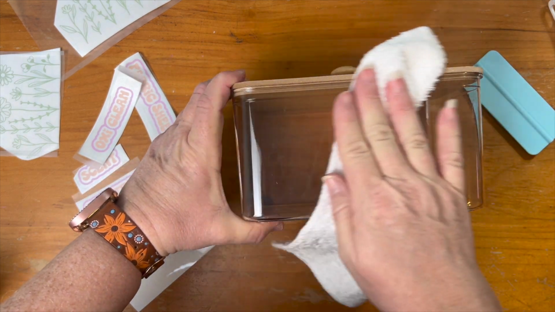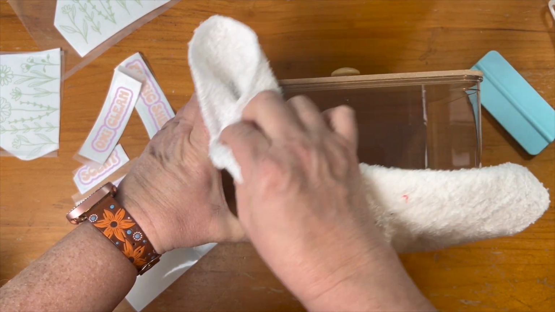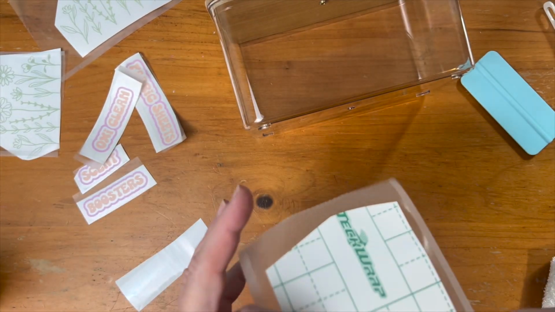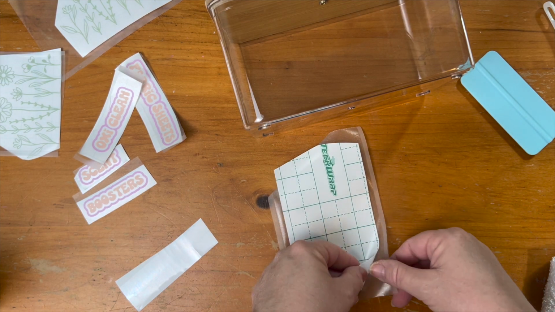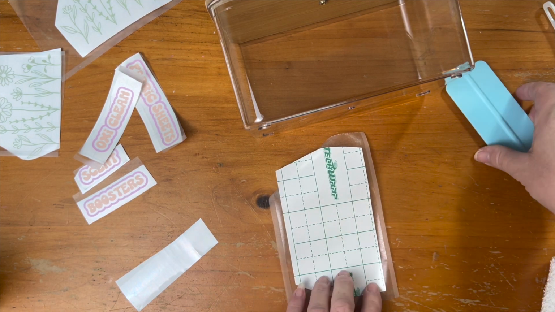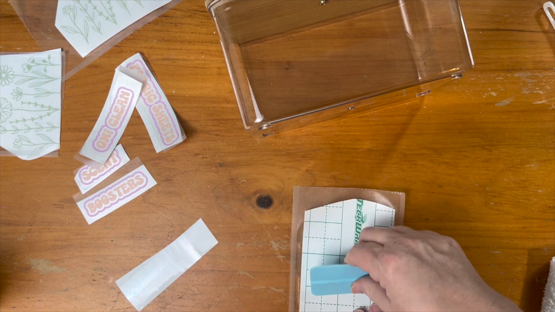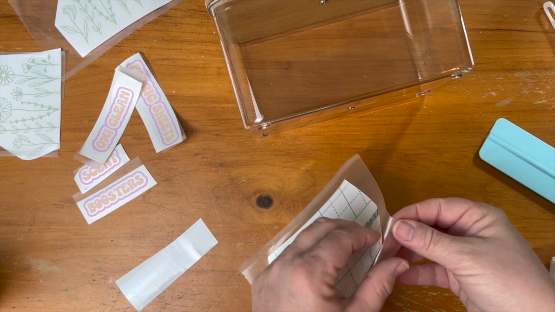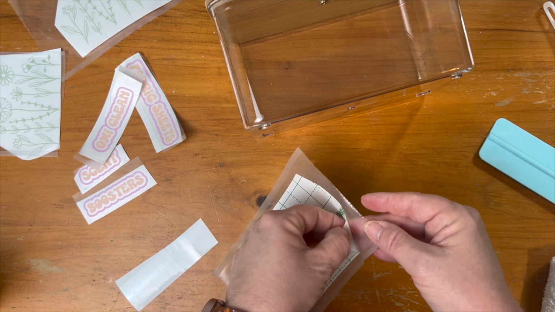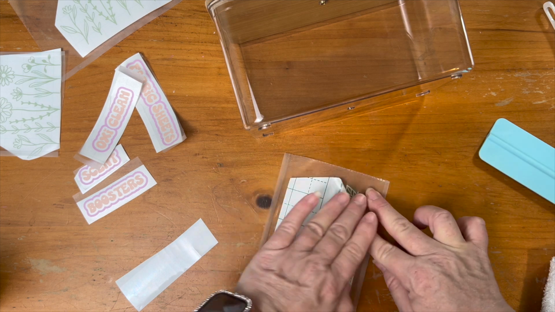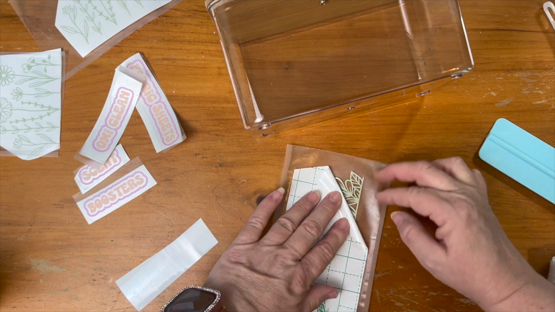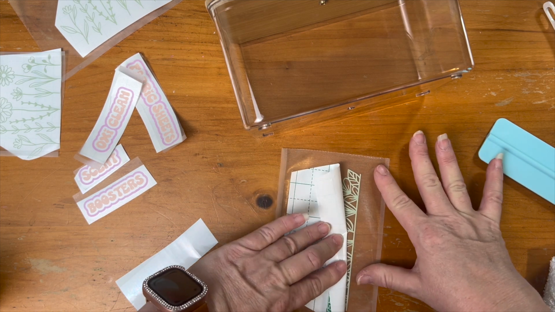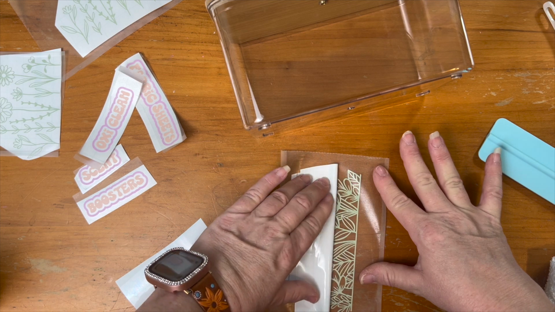Next, let's do this one. This is the one for the fabric sheets. All right, let's see. Again, make sure to go really slow.